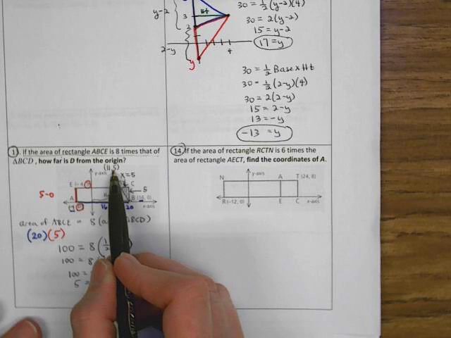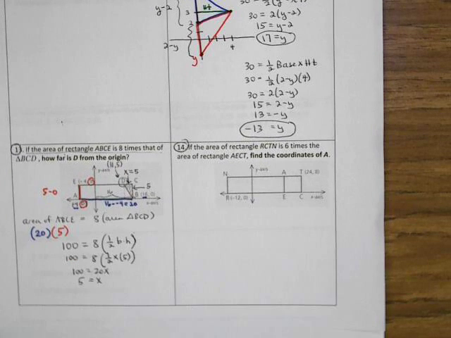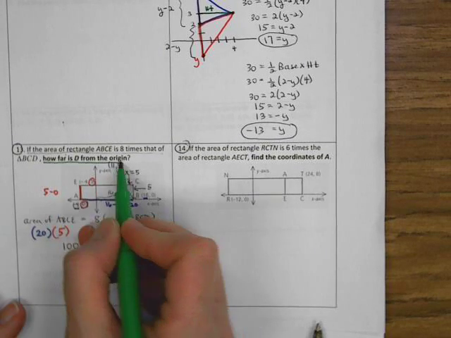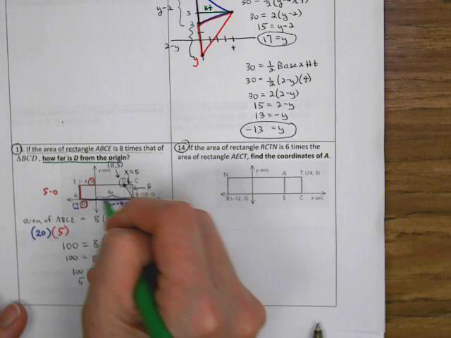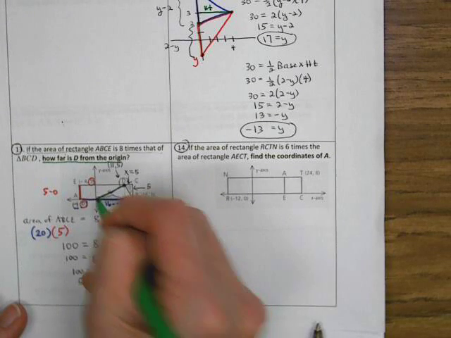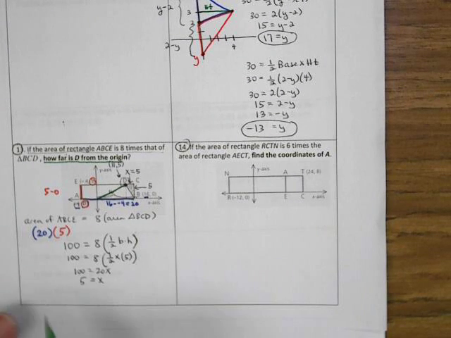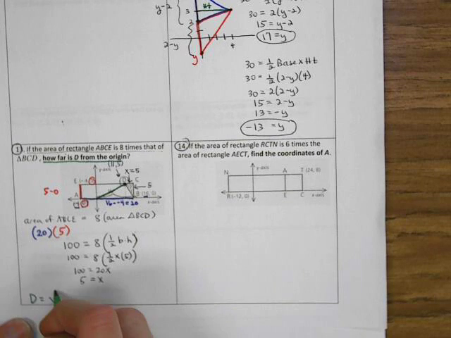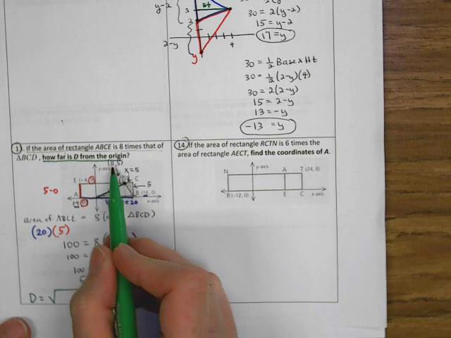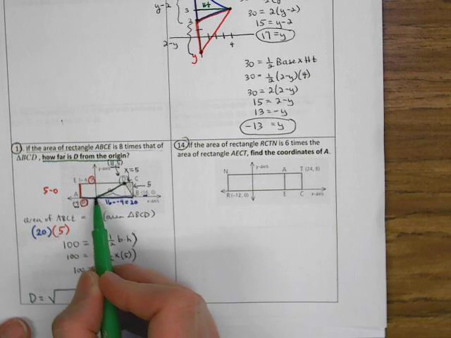But it doesn't ask for the coordinates of D. It asks this tougher question. It says, how far is D from the origin? So once I know D, I want to know that distance. Well, I just said it, distance. So can't I use the distance formula? From 11, 5 to 0, 0.